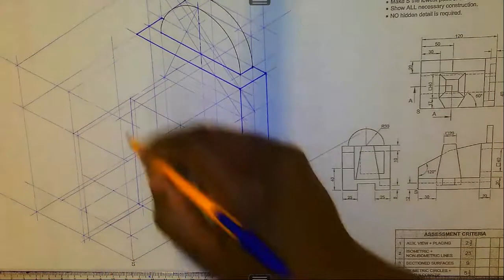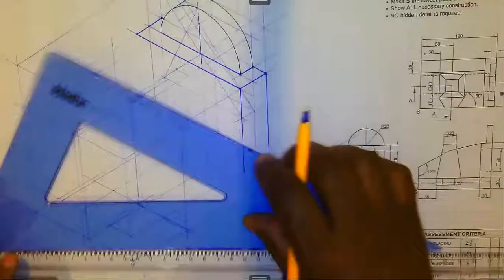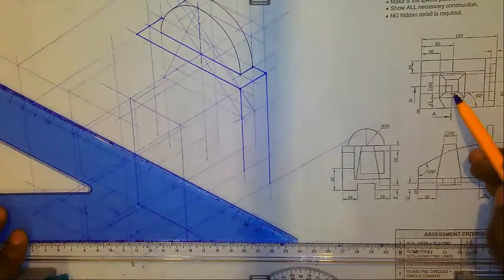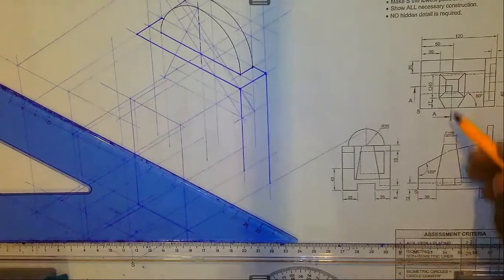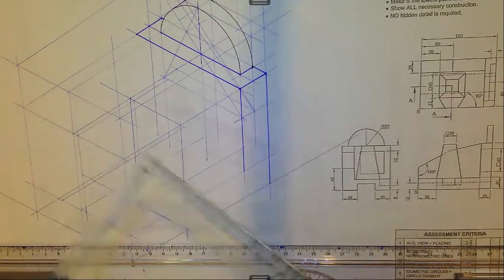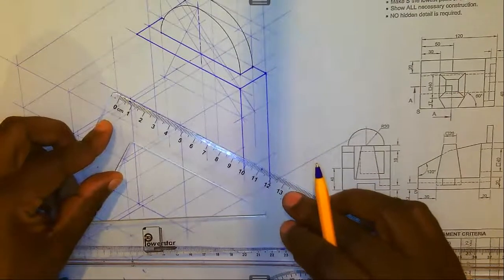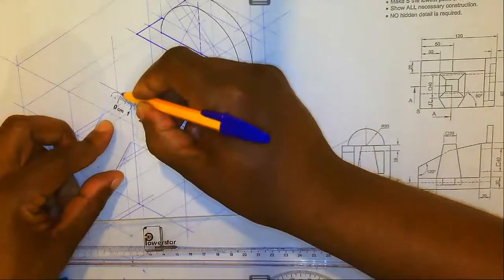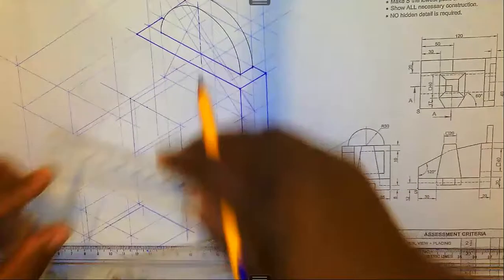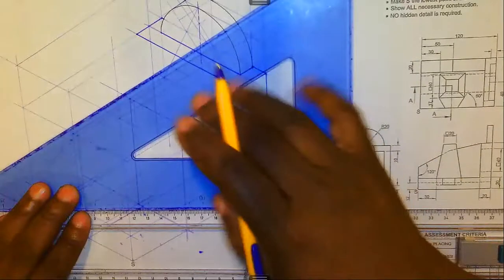So at this point, that's where we are supposed to measure. At this point, that's why we are supposed to measure the square, which is square 20 millimeters. So we can do this. Like that. Let's take this one.